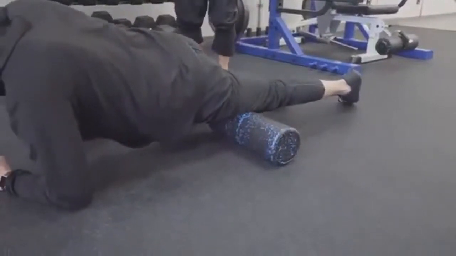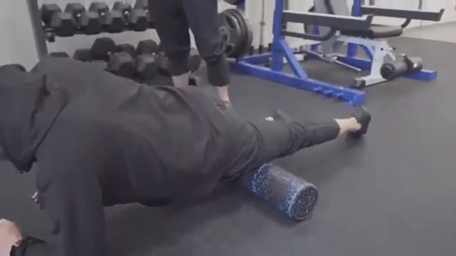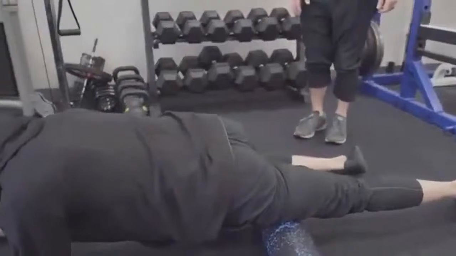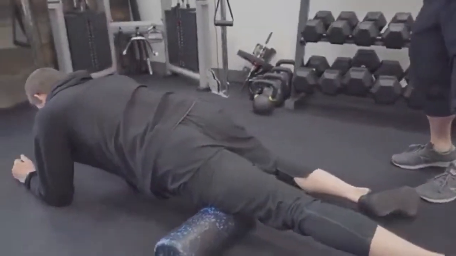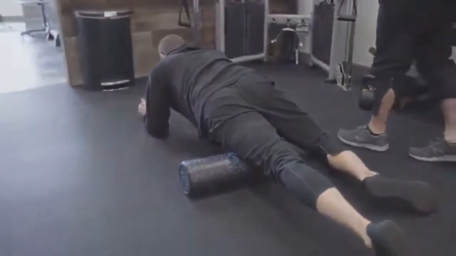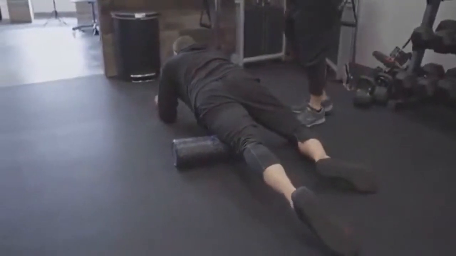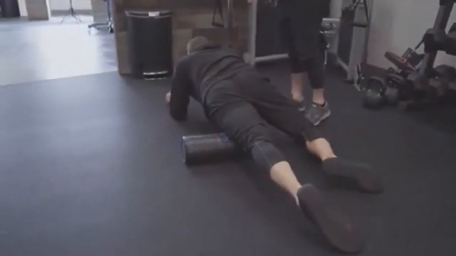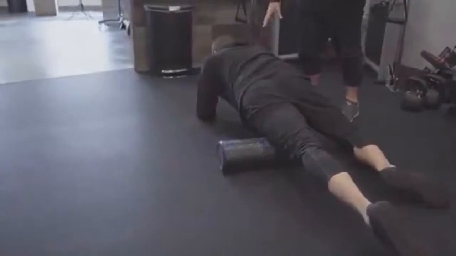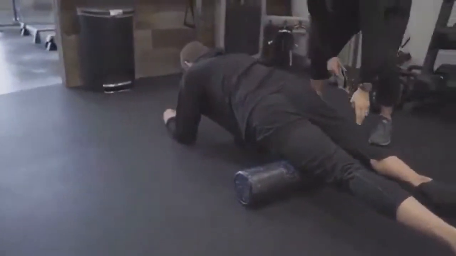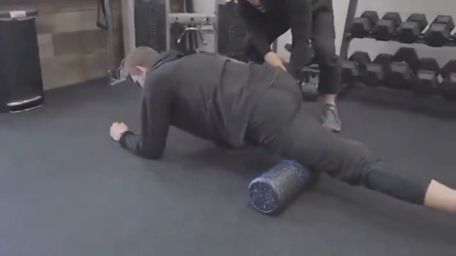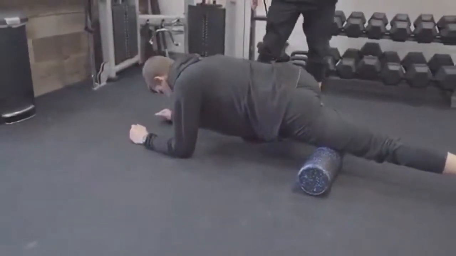And then his opposite leg is going to be out and abducted and flexed up towards the front of his body. Now the center of his torso is over his elbows, so he's supporting his shoulders and keeping a nice stable spine. He can stick this leg out a little bit further, so he's going to bring it up. That's going to bring that leg into flexion.